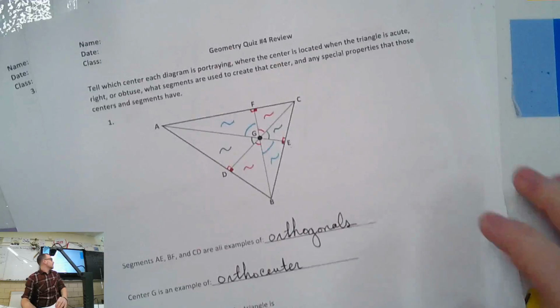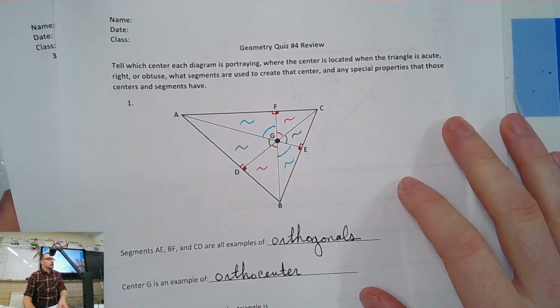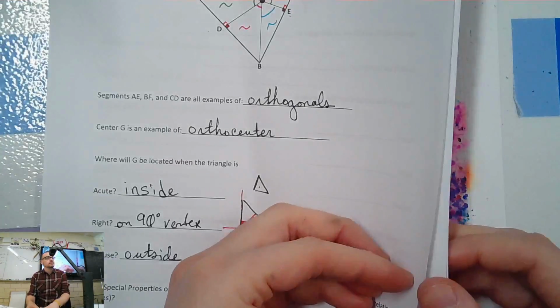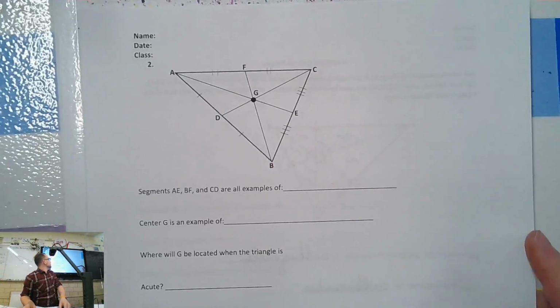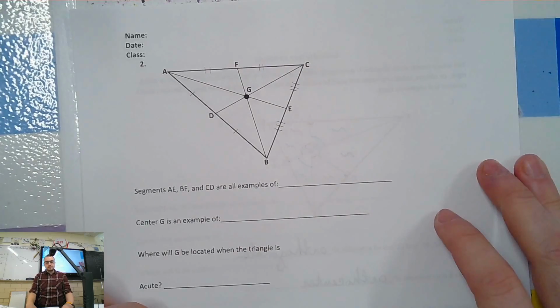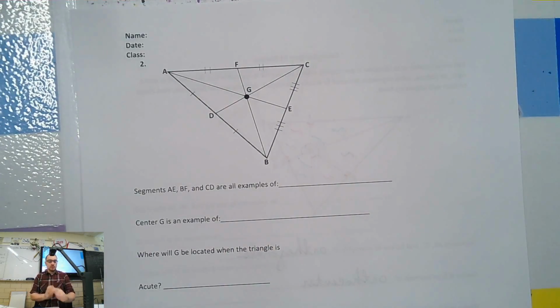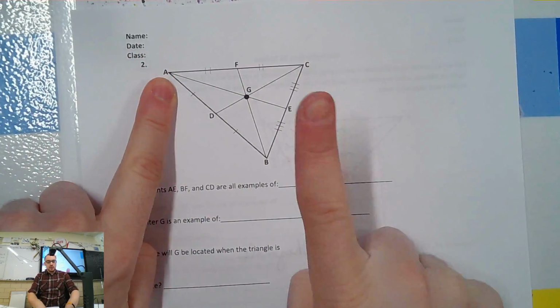We put that up in the top diagram. Those are the special properties, similar triangles. All right, let's look at the next one. What kind of line segments do you see in that triangle? Medians, right? Because it's from vertex, like A, to a midpoint, like E.